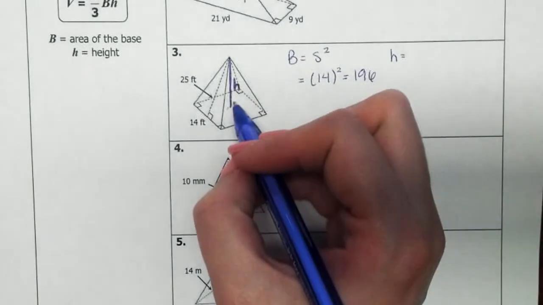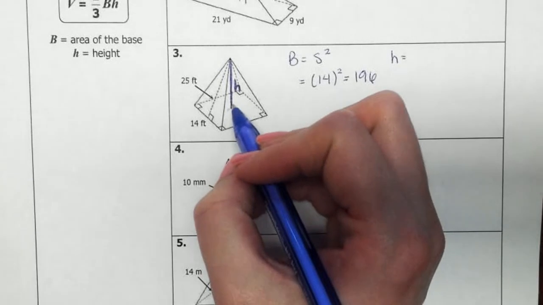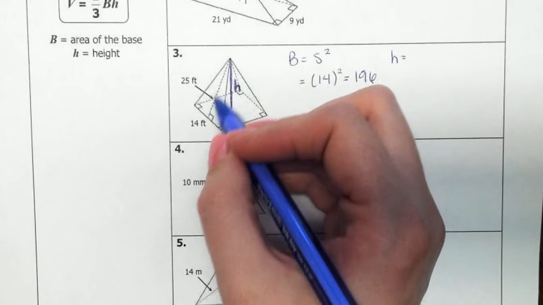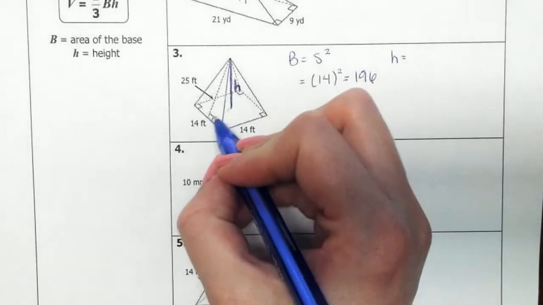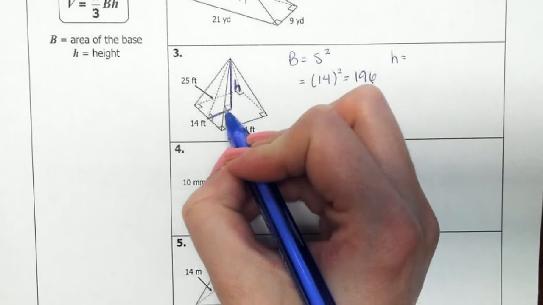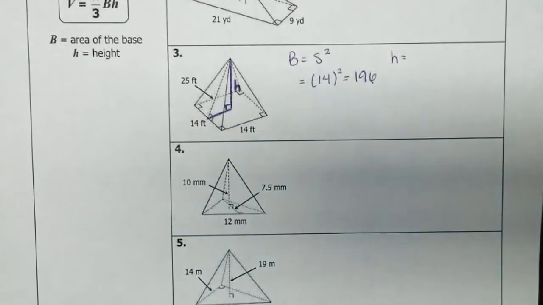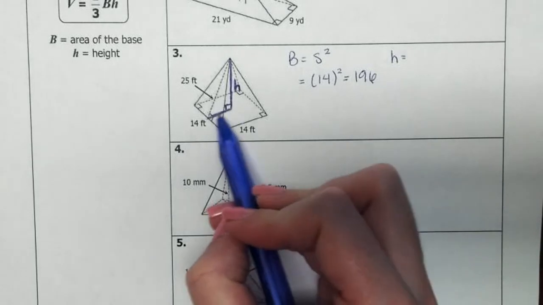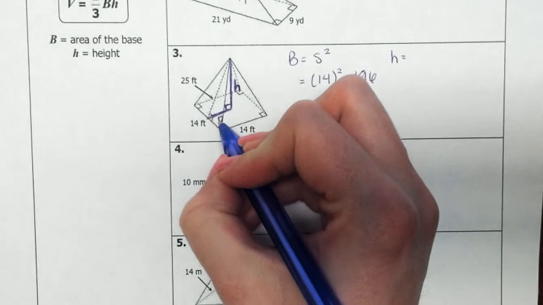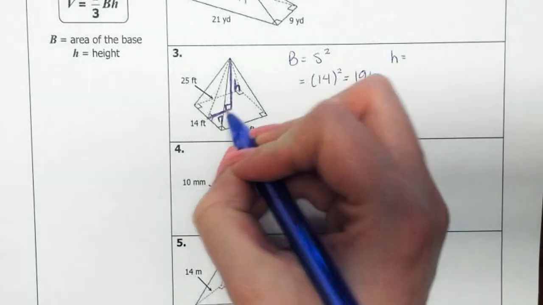Okay, so we want the height of this figure. But we don't have the height. What we have is the slant height here. It's 25. So I want to think three-dimensionally. I want to connect these two so that I create a 90-degree triangle right here. So this little segment that I just drew in should be half of the whole side. It should be 7.